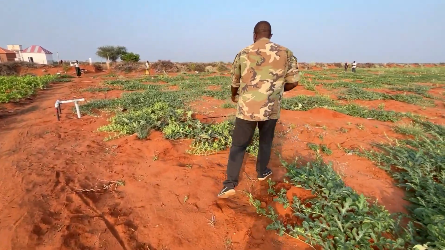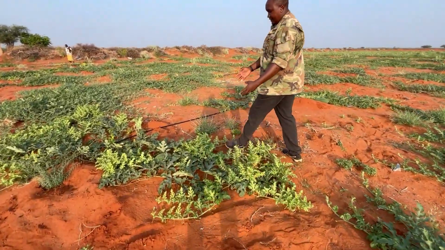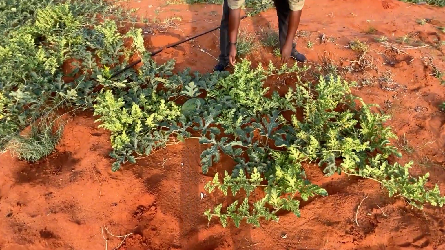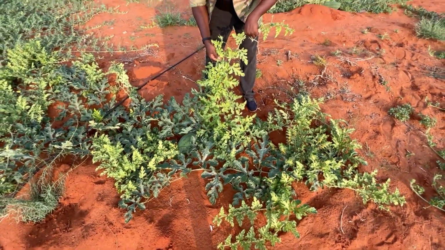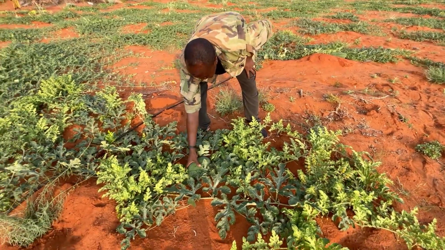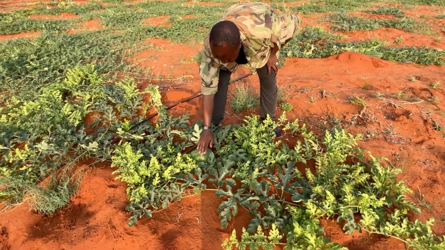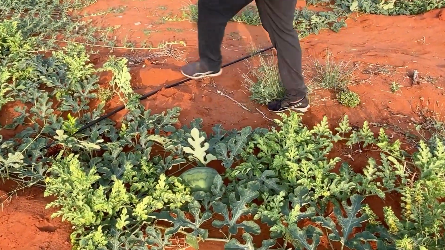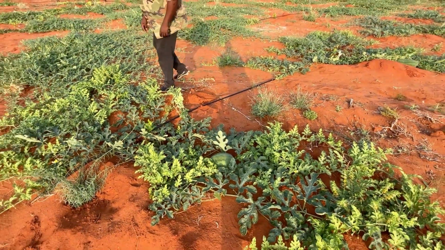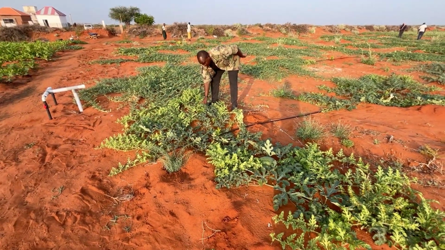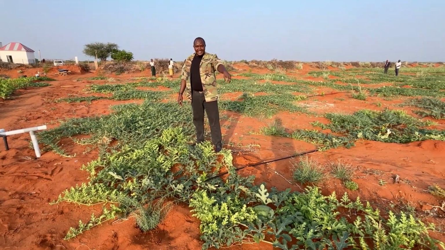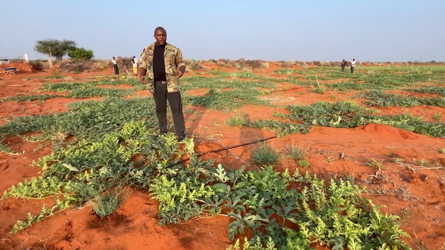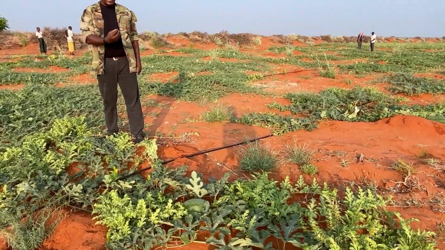You see this disease here, this one we call yellow calvirus. You see this yellow calvirus? This plant here has a fruit. You see, it has a fruit here. So you realize that much as the plant is growing, but it is sick, it can tolerate the disease. That's what we call tolerance.